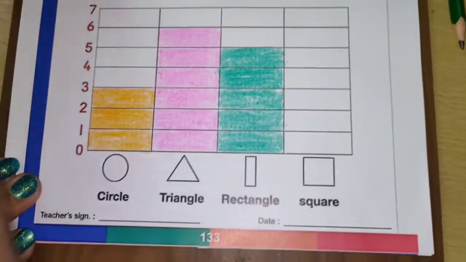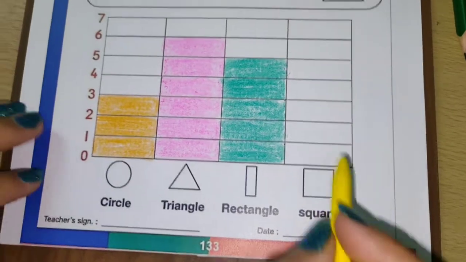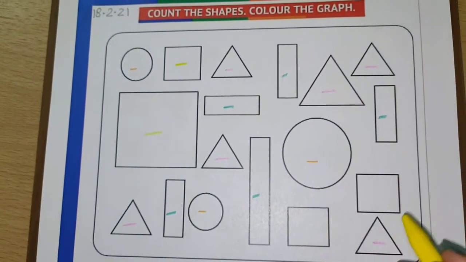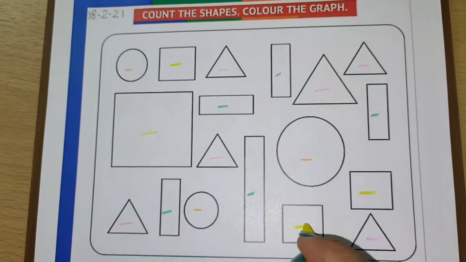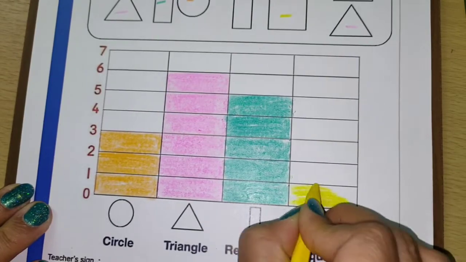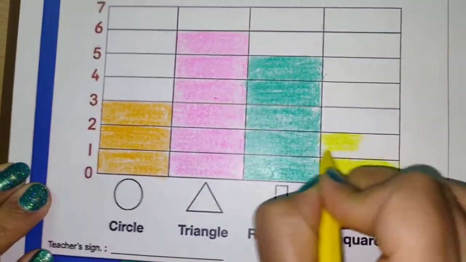Okay, and then we will take yellow color and we have to count squares. So we have 1, 2, 3 and 4. We have 4 squares. So we will color how many boxes? Yes, we have to color 4 boxes.